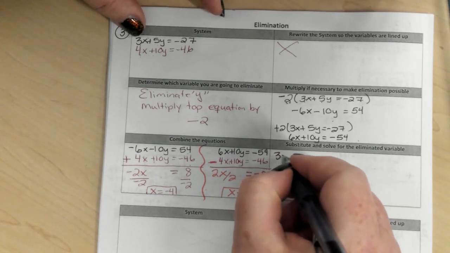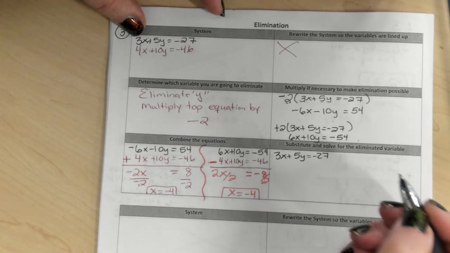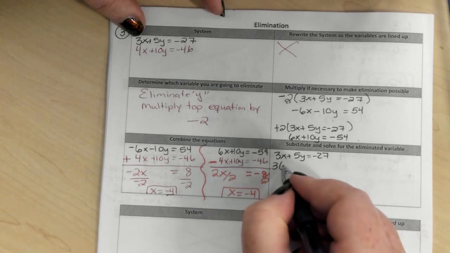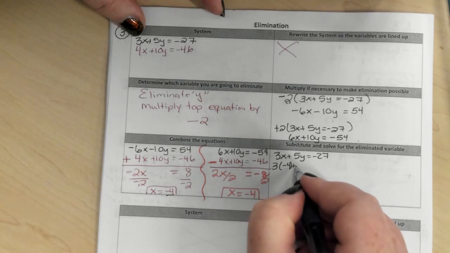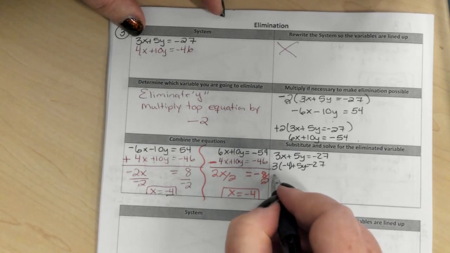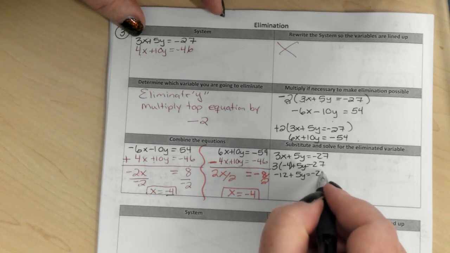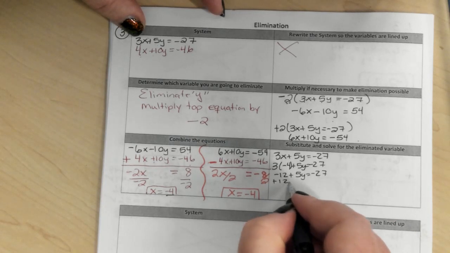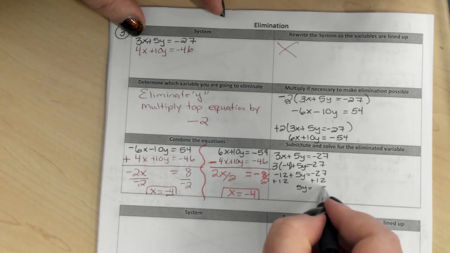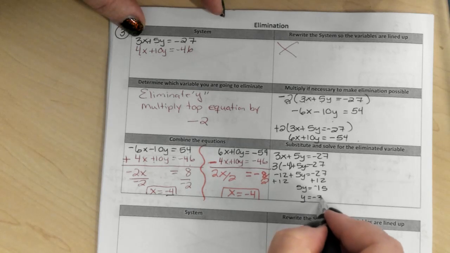So 3x plus 5y equals negative 27. So that's 3 times negative 4 plus 5y equals negative 27. Negative 12 plus 5y equals negative 27. Add 12 to both sides. 5y equals negative 15. Y is negative 3.